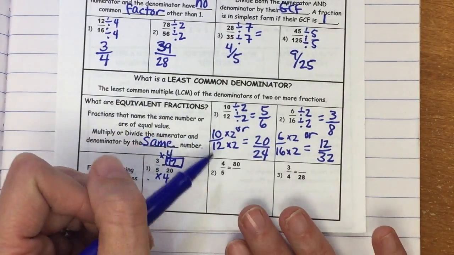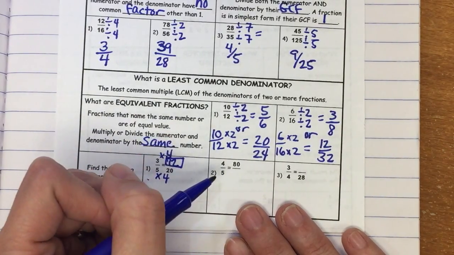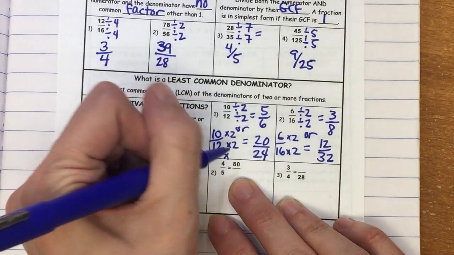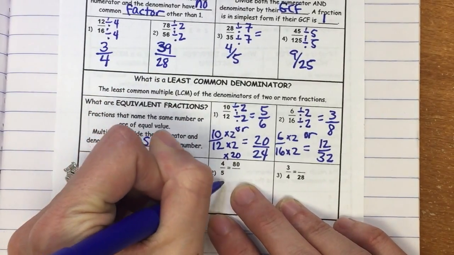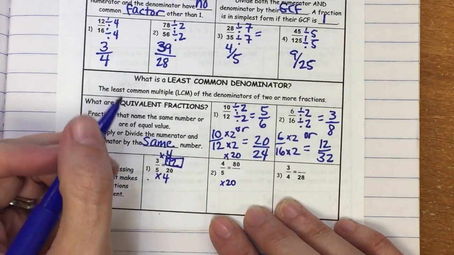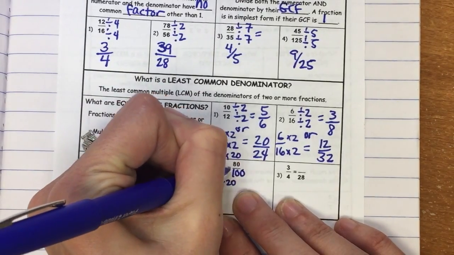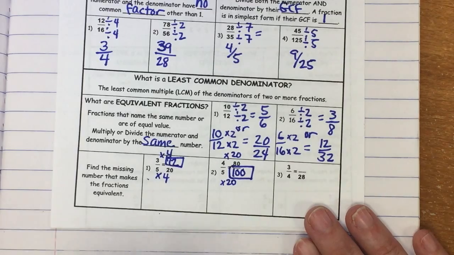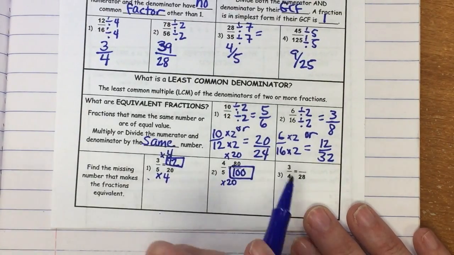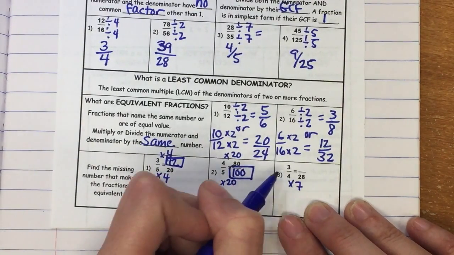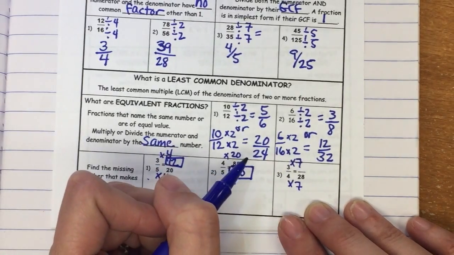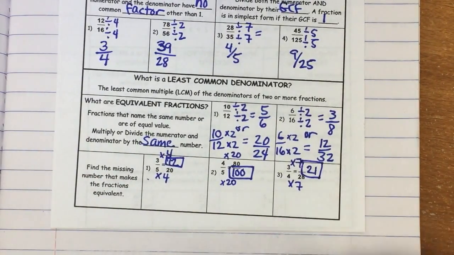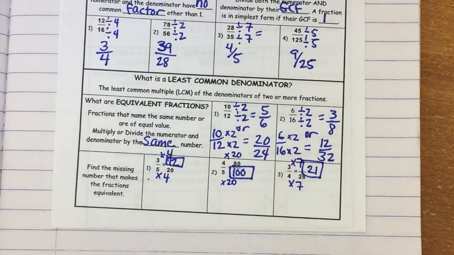Then 4/5. What's the bottom number here that's missing? So on the top I look at, well, 4 times what gives me 80? 4 times 20. And so I do the same thing on the bottom. So 5 times 20 is 100. So the missing number is 100. And then finally 3/4. We have on the bottom 4 times 7 is 28. So we do the same thing on the top. So 3 times 7 is 21. So the missing number is 21. Okay, so that was just equivalent fractions.